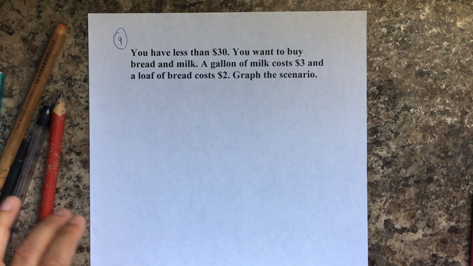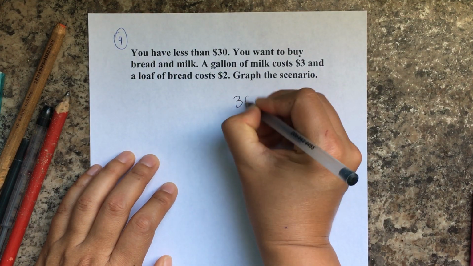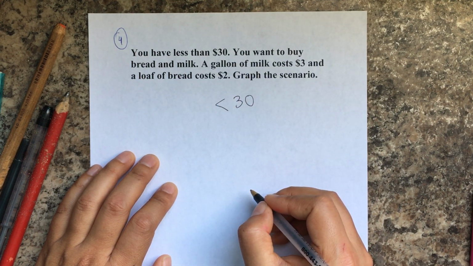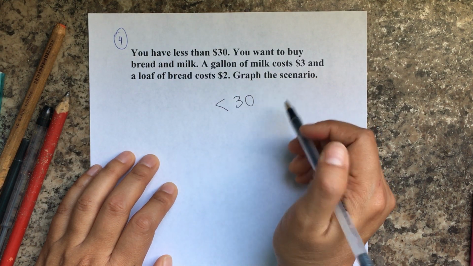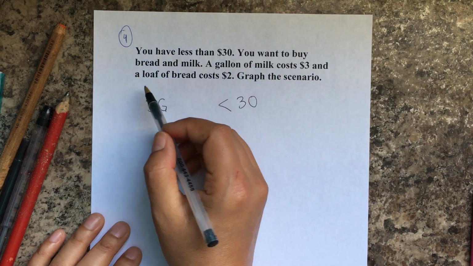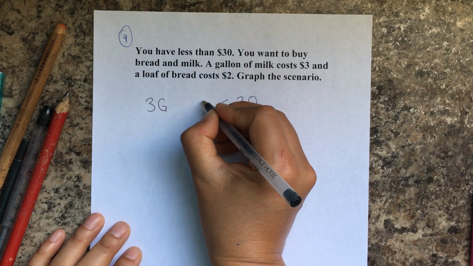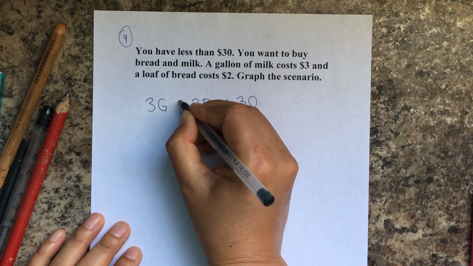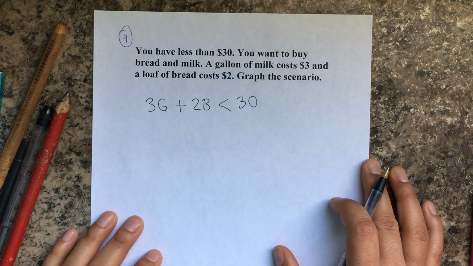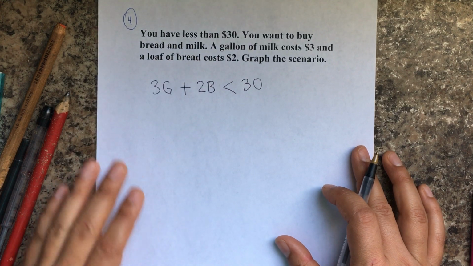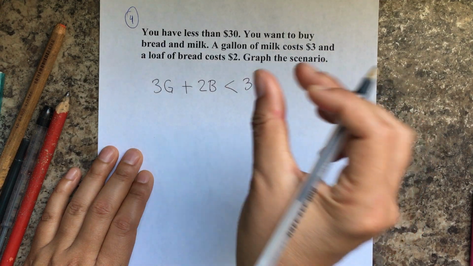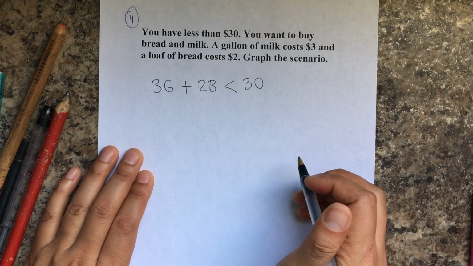It says you have less than $30. Less than $30. You want to buy bread and milk. A gallon of milk costs $3. And a loaf of bread costs $2. So together you should spend less than $30, and it makes sense, right? You don't want to spend money that you don't have if you go to the store and that's all you have. Of course, there are credit cards and debit cards, but you only want to limit yourself to that. You have to spend less.